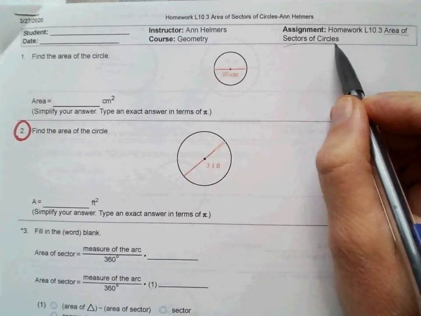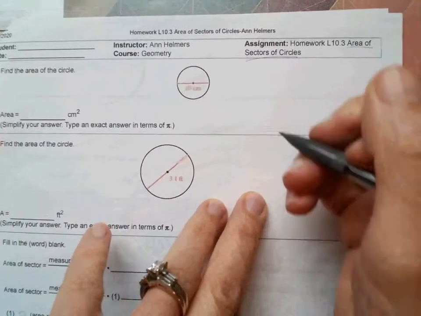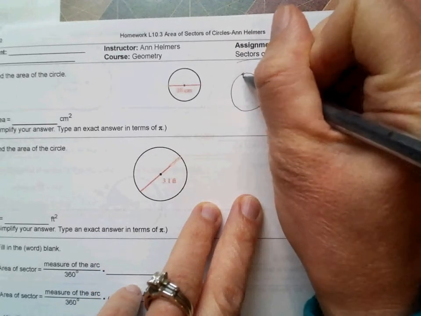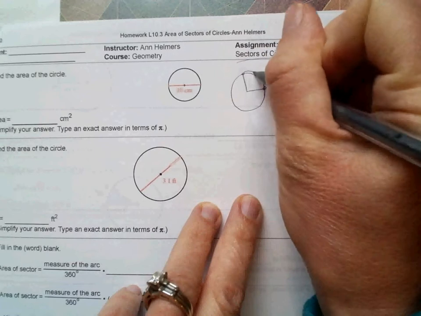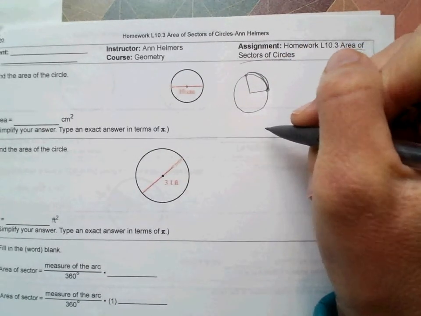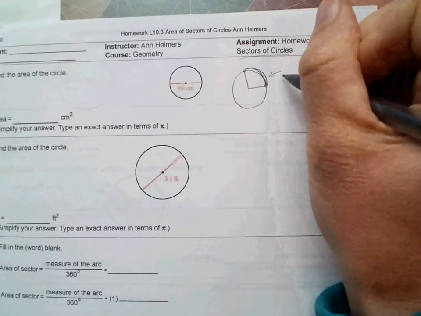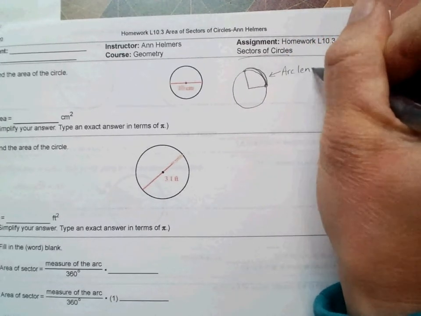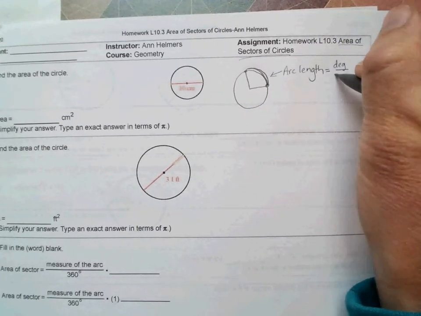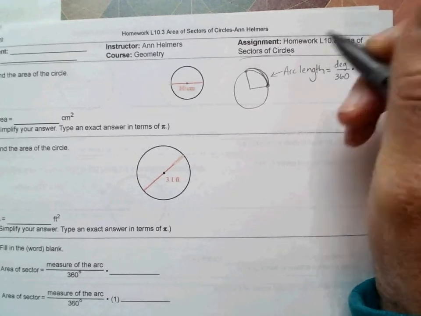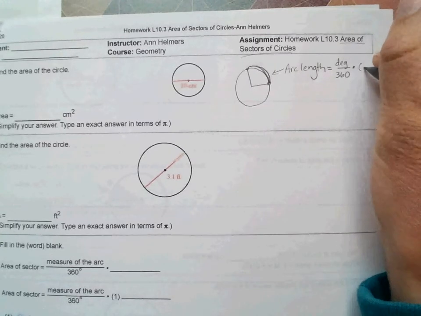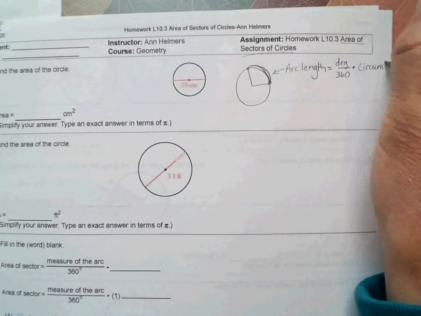Just like in our previous notes, we looked at finding arc length, for instance the length of this piece of a circle, back when we were in class a few weeks ago. We said that arc length was equal to the degree of the arc out of 360 times the circumference, all the way around the circle. So that was old information.